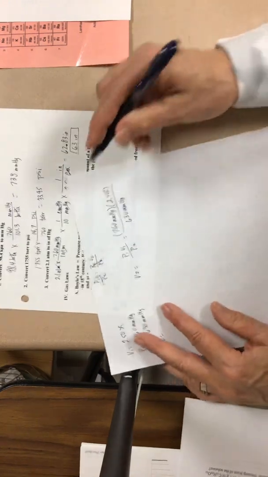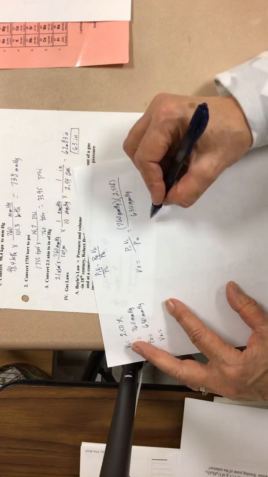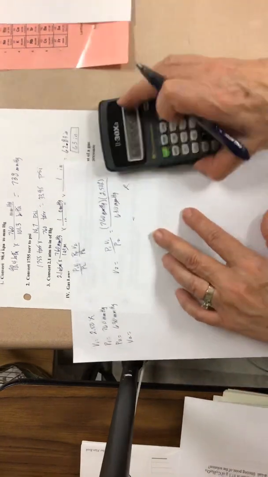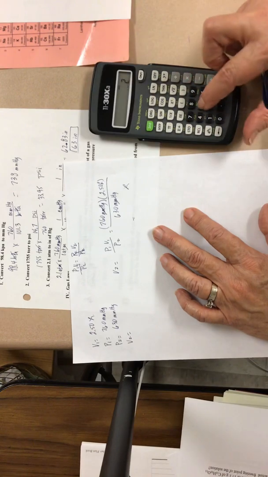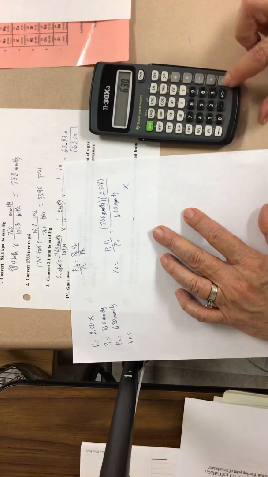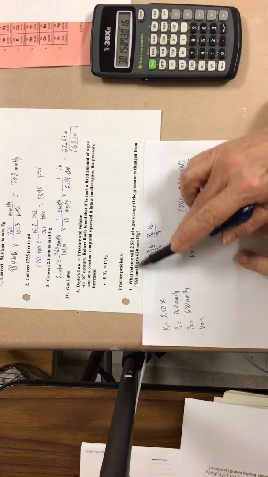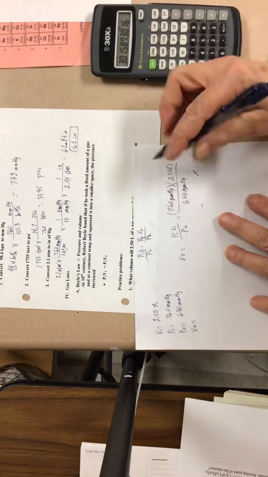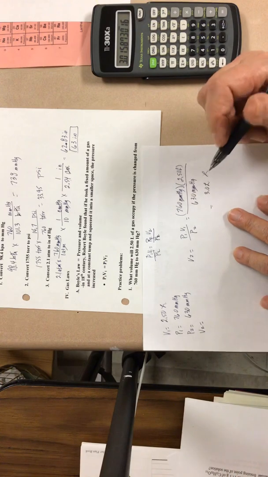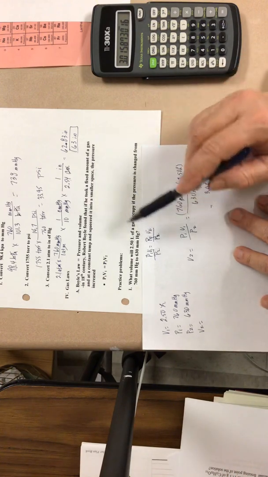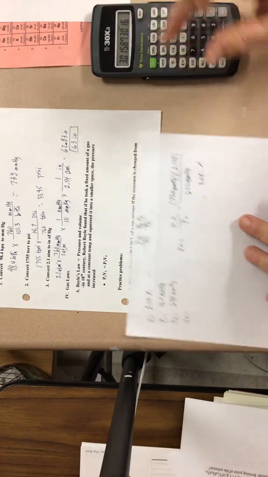Okay? You have millimeters in the numerator and the denominator, so it cancels, so you're left with liters, which is a volume unit. So you take 760 times 2.5, divide that by 630. So your volume will be, and you want 2 sig figs because of the 760, 3.0 liters. So we decreased our pressure, so you would expect that to go with an increase in volume, which is true.